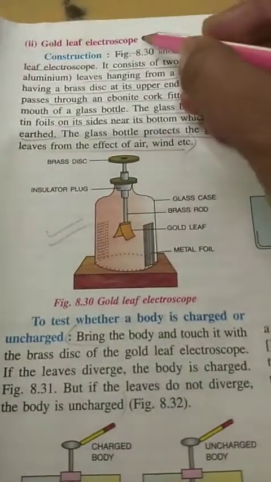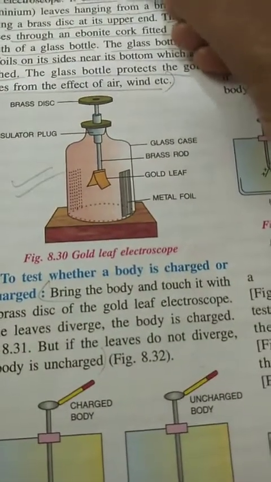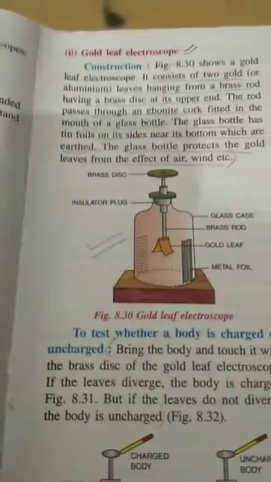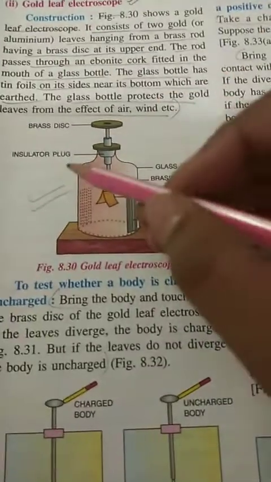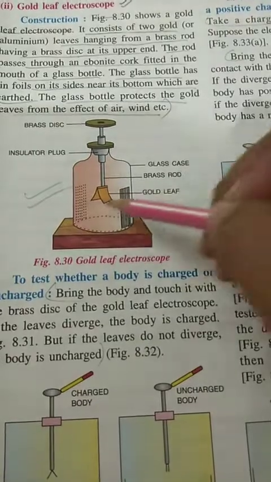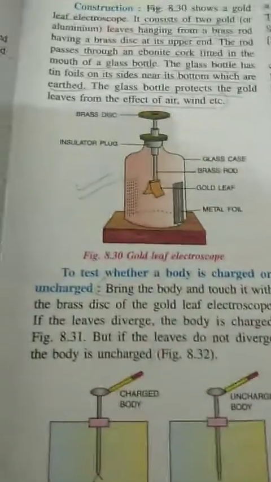The next very good type of electroscope, and mostly used, is the gold leaf electroscope. Now in the gold leaf electroscope, we have an insulator plug, a brass stick, and these are gold leaves made up of gold. This is a metal foil and a glass case.